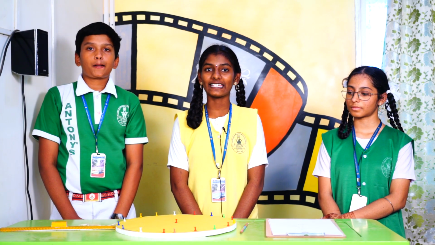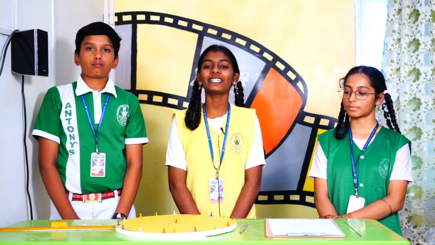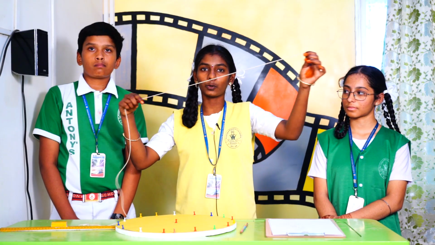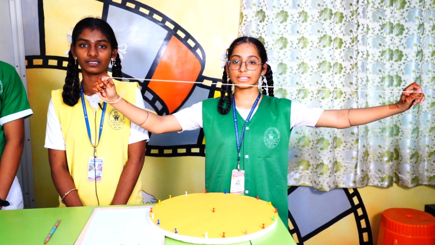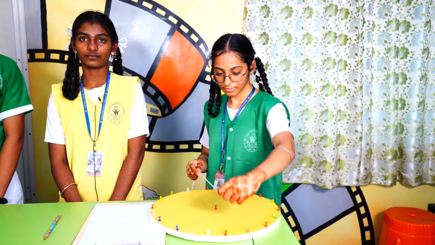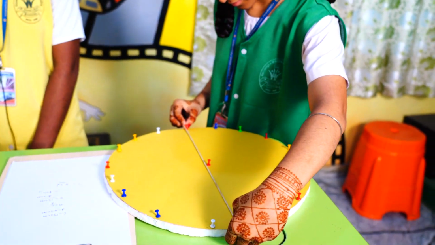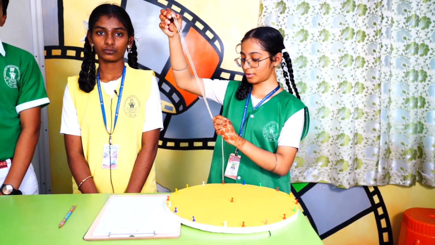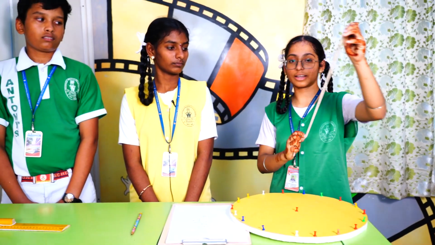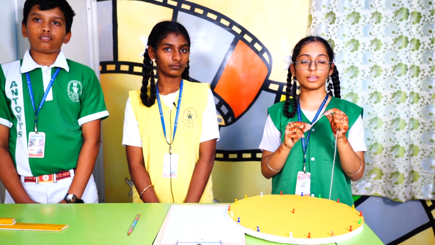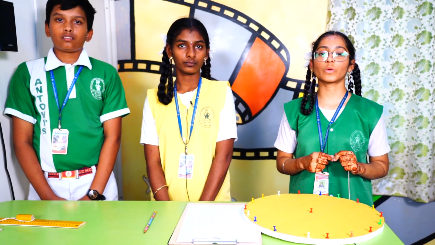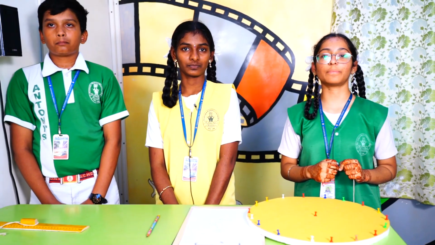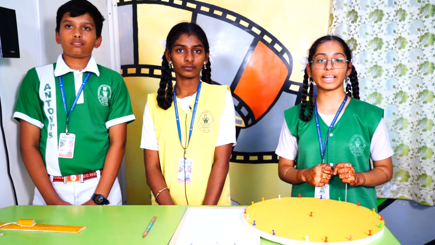From this, we can say that circumference equals pi times diameter. This is the total length of circumference. This is circumference. This is length of diameter. 1 time, 2 time, 3 time. This remaining value is 0.14. Hence, we can conclude that circumference is 3.14 times of diameter or pi times of diameter.